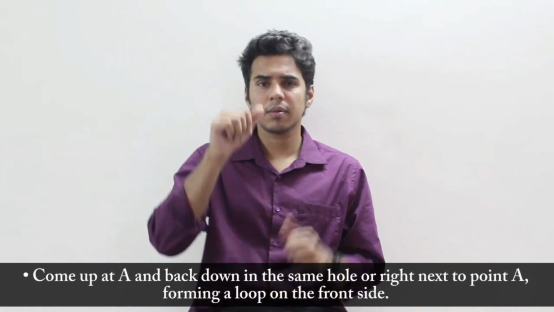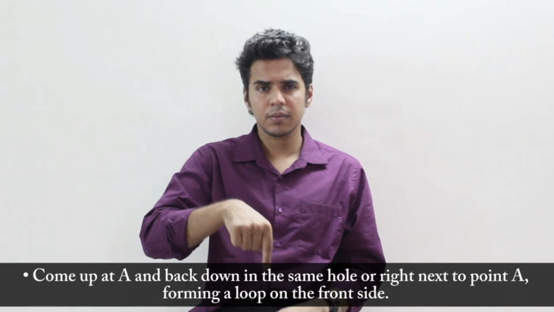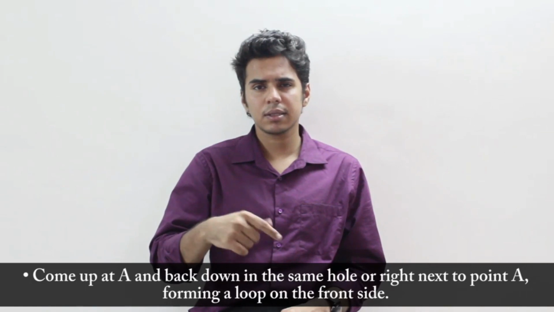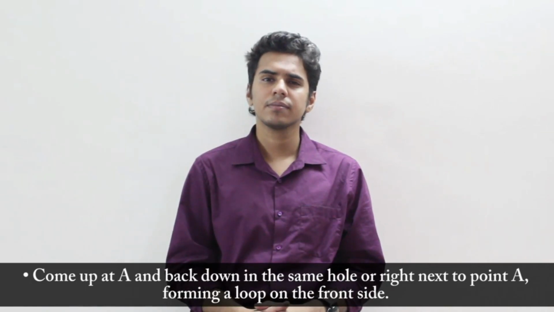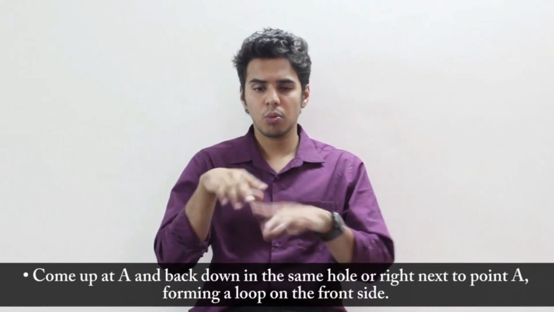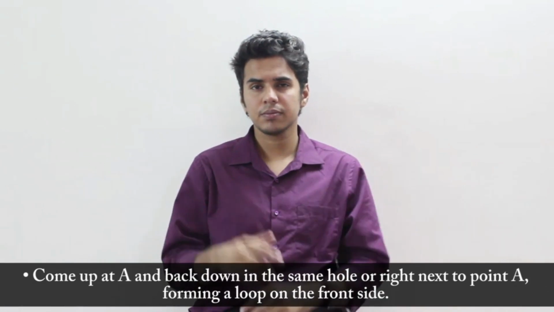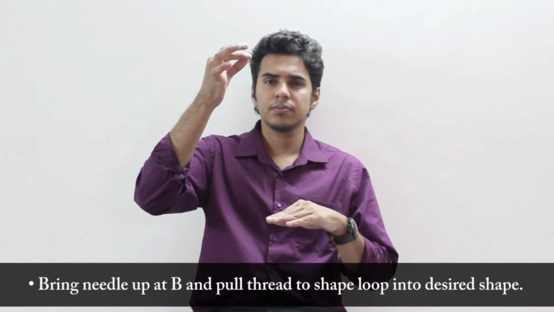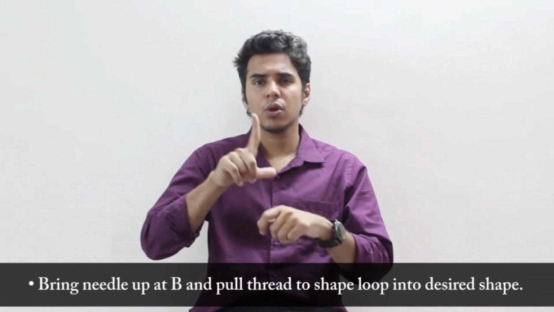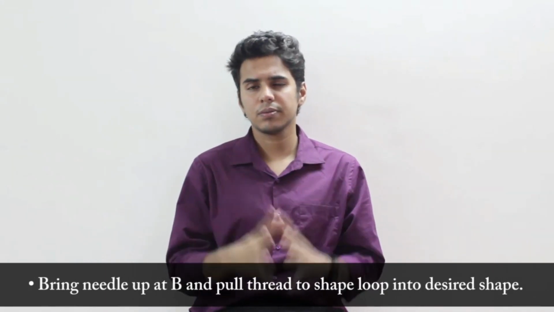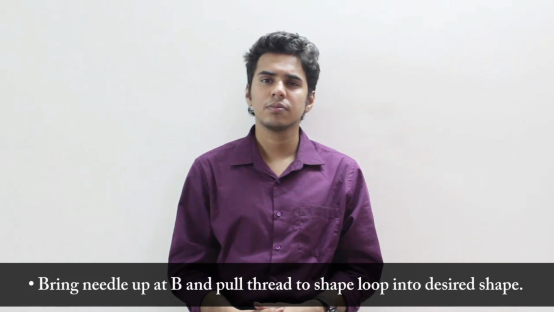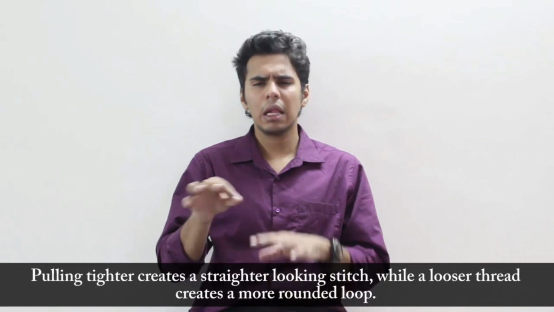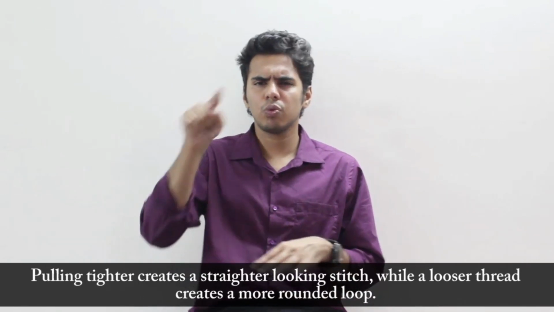Come up at A and back down in the same hole or right next to point A, forming a loop on the front side. Bring the needle up at B and pull the thread to shape the loop into the desired shape. Pulling tighter creates a straighter-looking stitch, while a looser thread creates a more rounded loop.